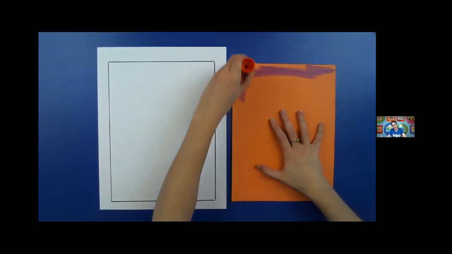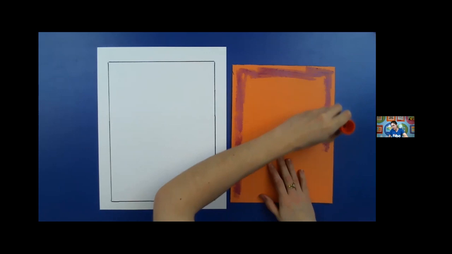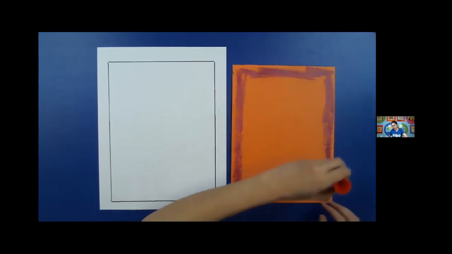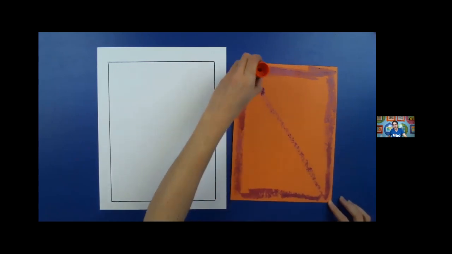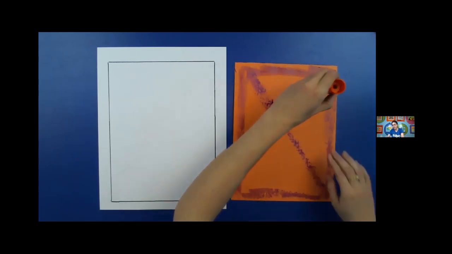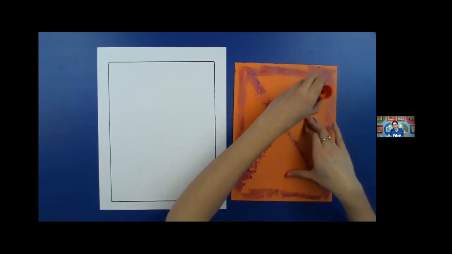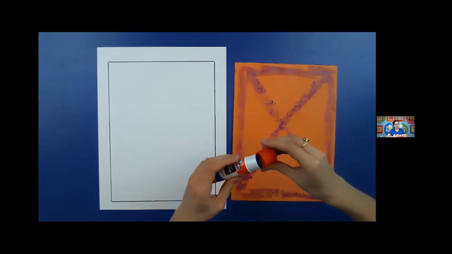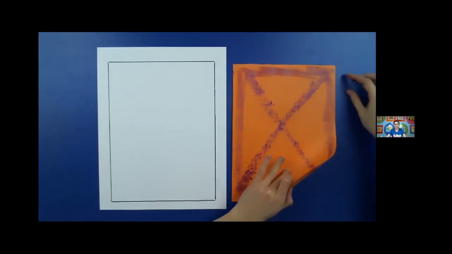I know everybody's got their different glue techniques. I'm a fan of the glue the edges and then do the X in the middle. I know some of you maybe do the swirl technique where you swirl the glue. It's like a stick. Or maybe you guys just do the lines. All right, all glued. Let's go ahead and set that over there.